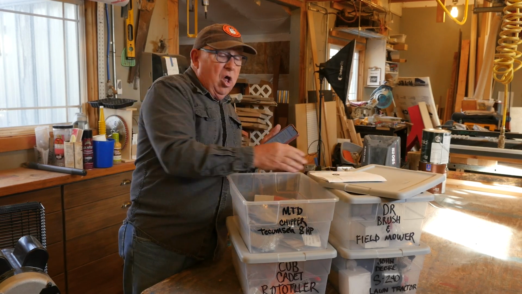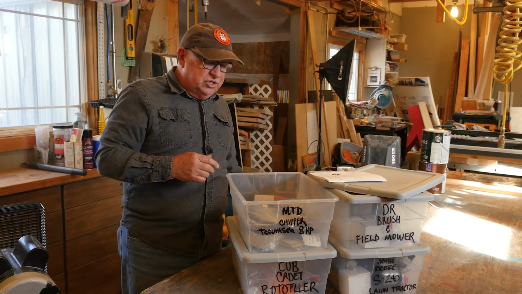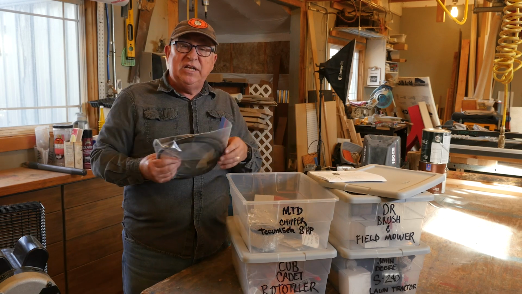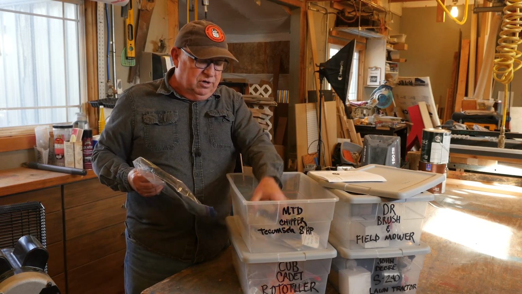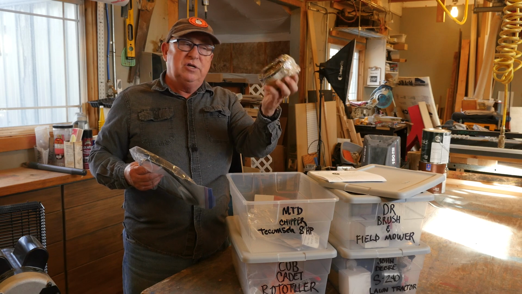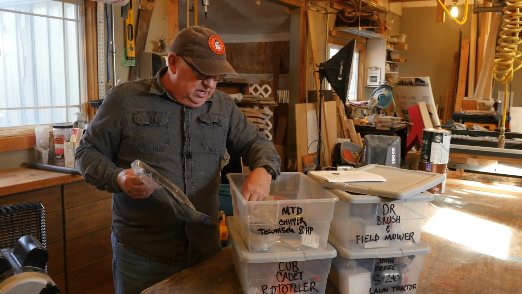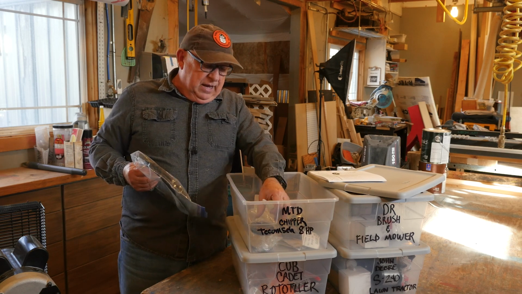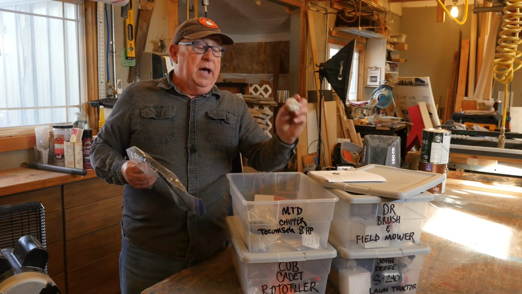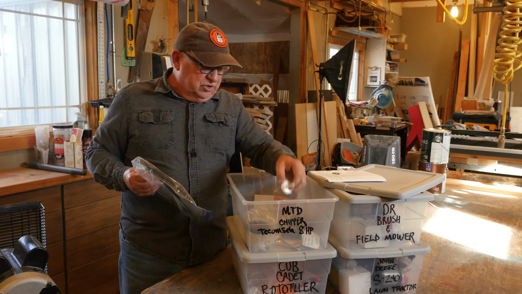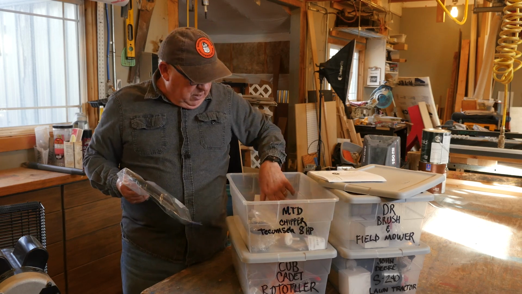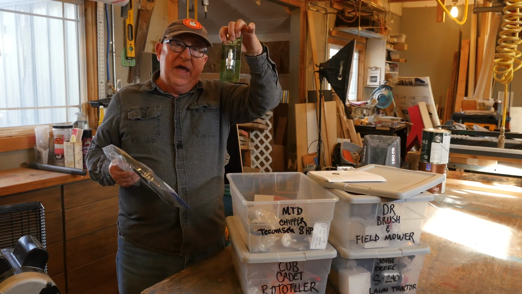And then all of next year's changeovers. I've already done all the changeover for this year. So there's the air filter. This particular unit doesn't use an oil filter, but it does have a fuel filter, so that's in there. The spark plugs for next year are all there.